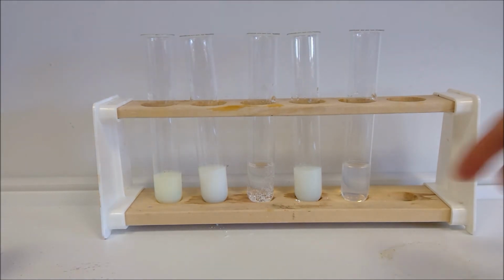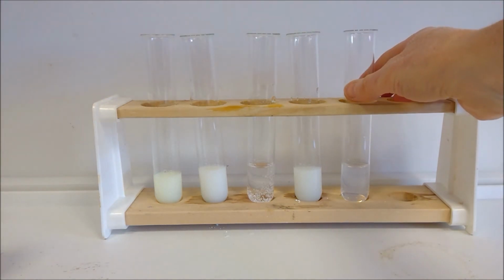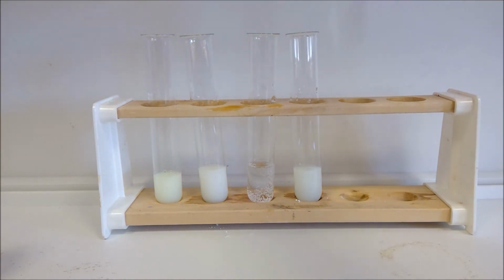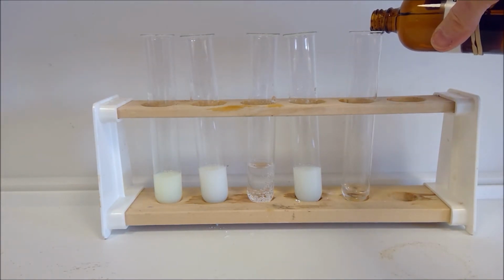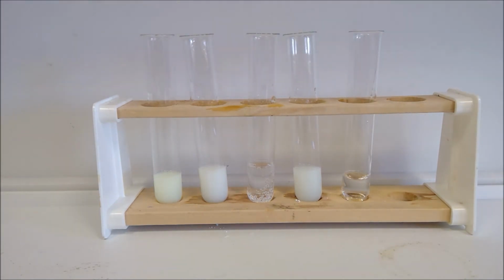And then our final test, we need to keep having a look at solution 5 and decide what's in this one. So I'm going to remove that and put a fresh sample of solution 5 in here. And now we need to test for the presence of sulfate ions.